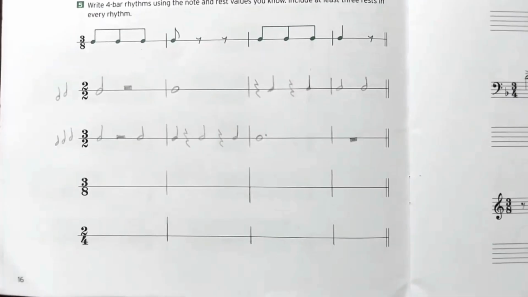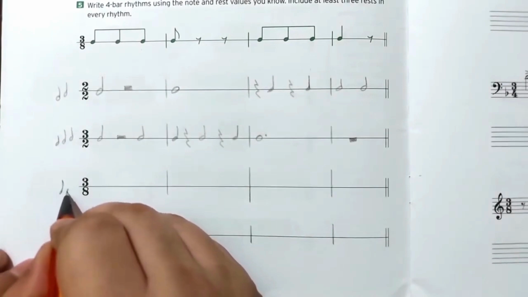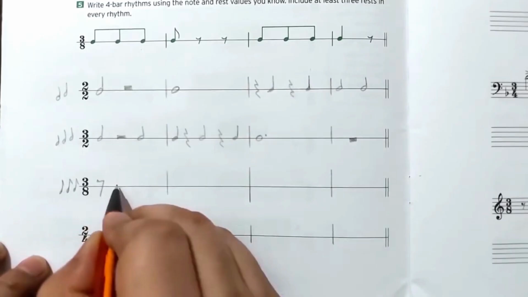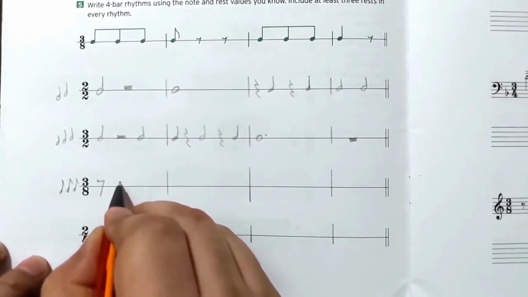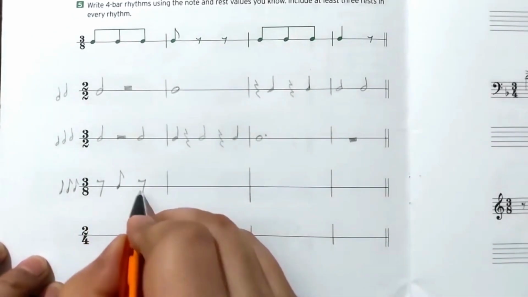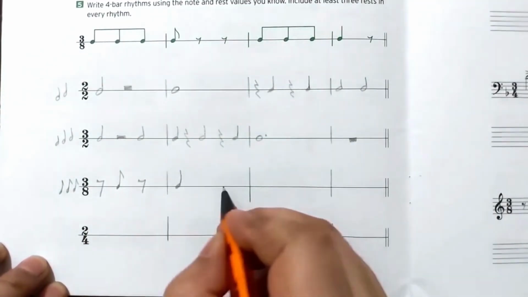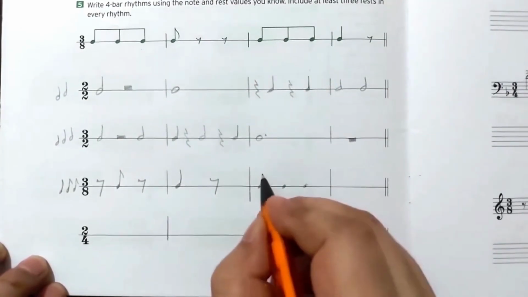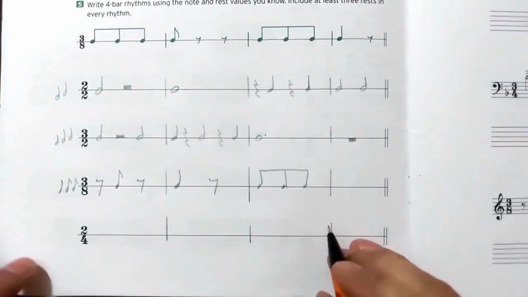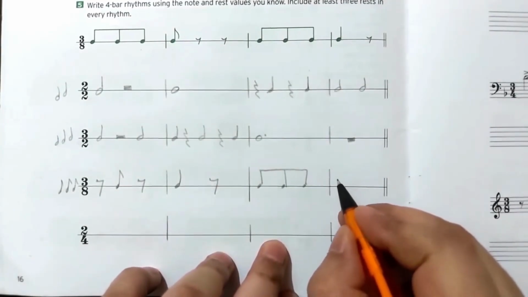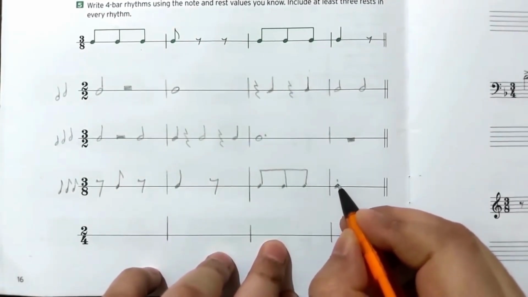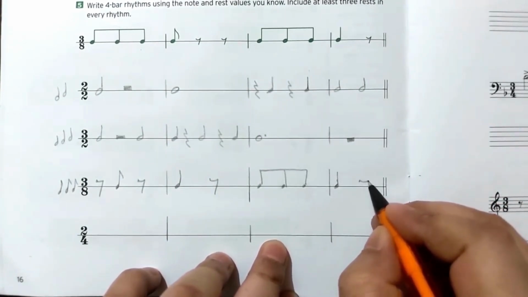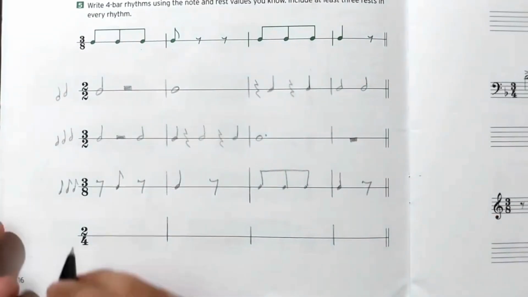Okay, now in the next we can have 3 quaver beats in 1 bar. So we can start with 1 quaver rest, then 1 quaver beat, and then 1 more quaver rest here. Now we can give 1 crotchet beat and 1 quaver rest. Now we can have 3 quavers beamed together, and then 1 crotchet beat. Let's give 1 crotchet beat, and then 1 more quaver rest here.